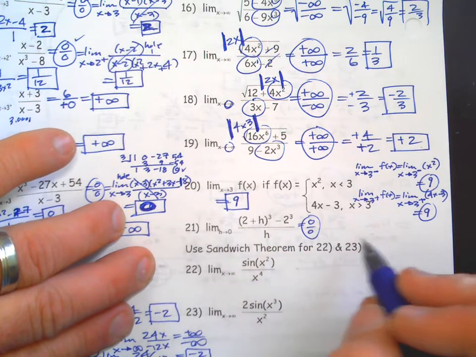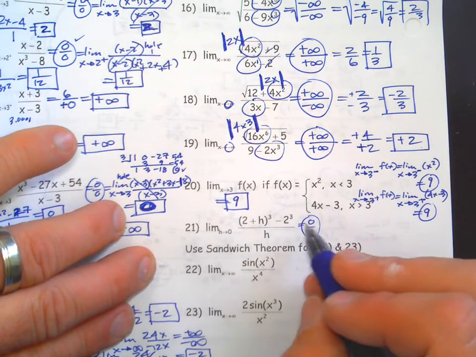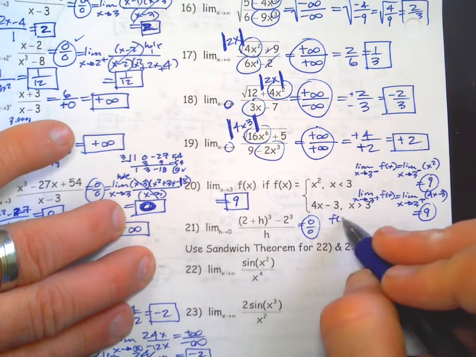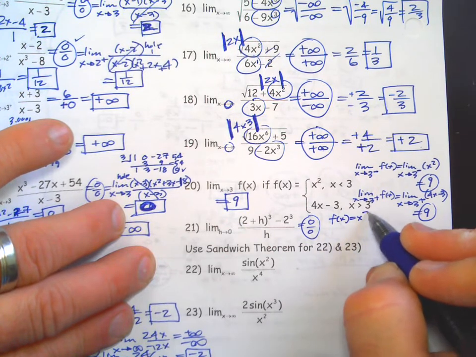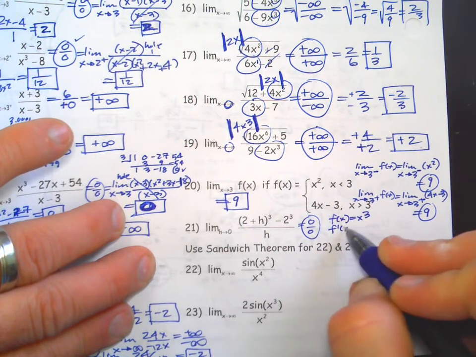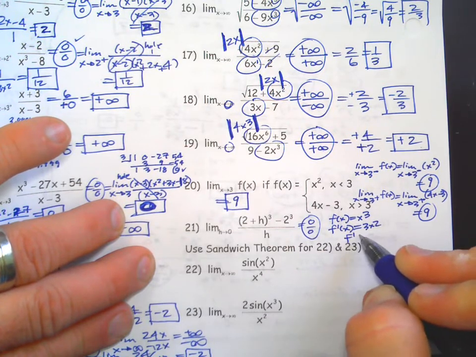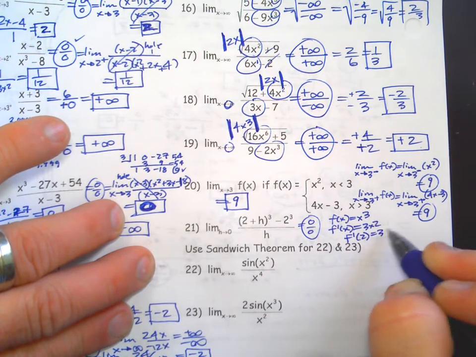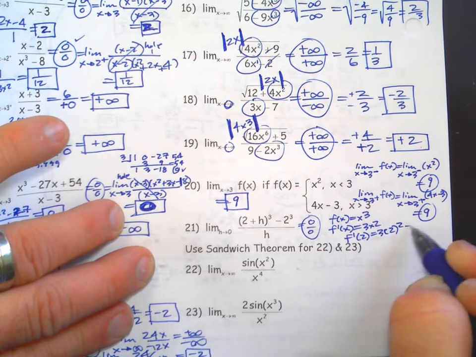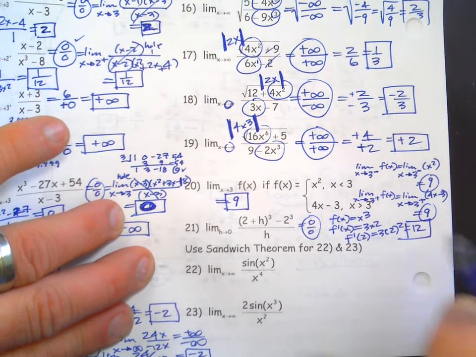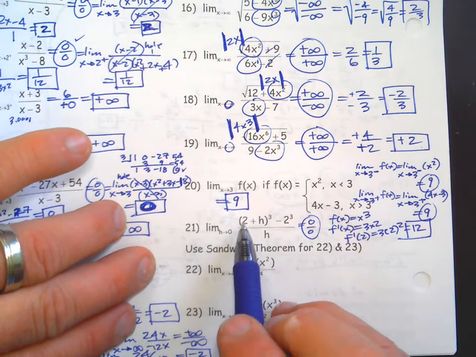I don't think I've gotten to this in class yet, so this is a sneak peek. This is the derivative of x to the third power, and the derivative of x to the third power is just 3x squared. And so then we would plug a 2 into that, and we would get 12. The answer is 12.